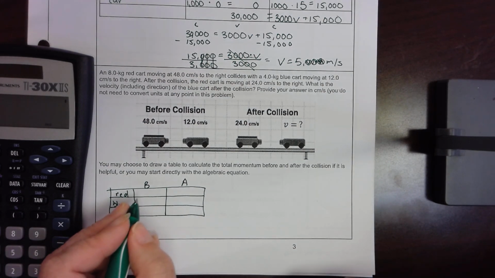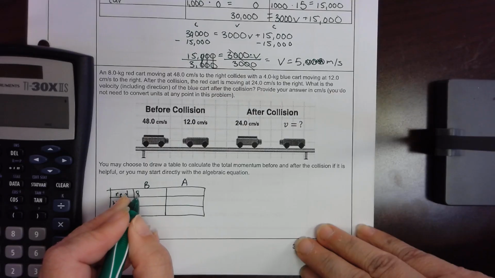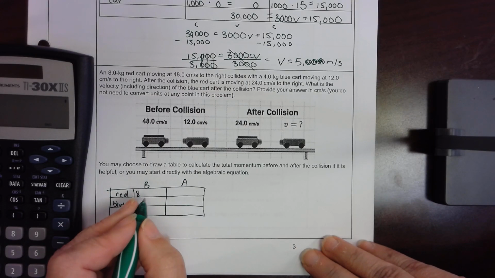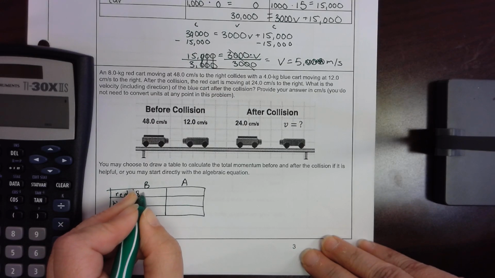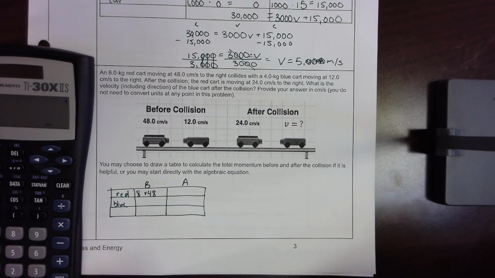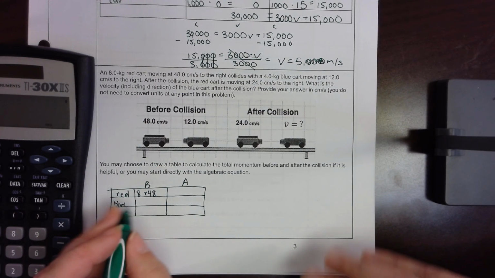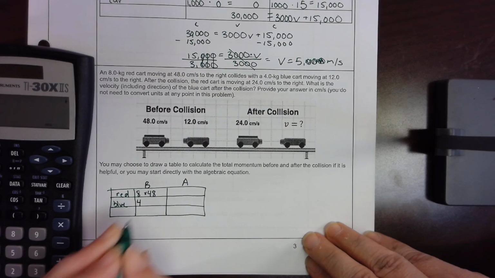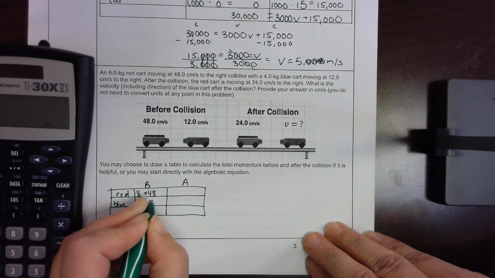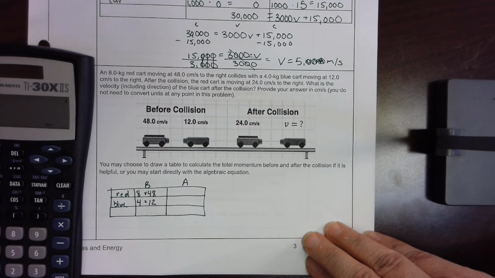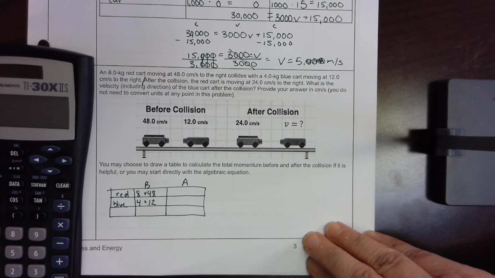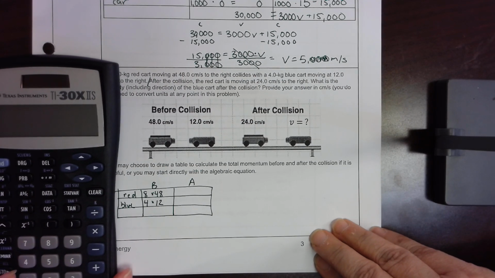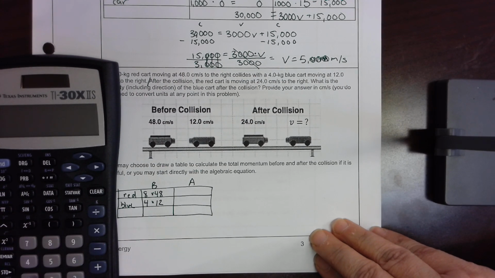An 8 kilogram red cart moving at 48 meters per second to the right collides with a 4 kilogram blue cart, traveling at 12 centimeters per second to the right. We're going to do our befores. 8 times 48.